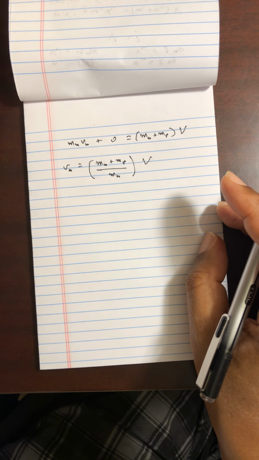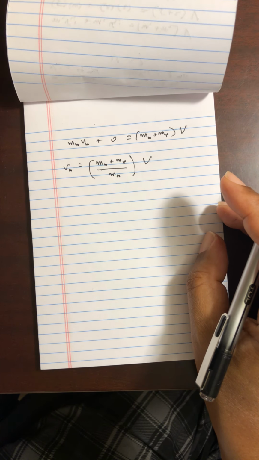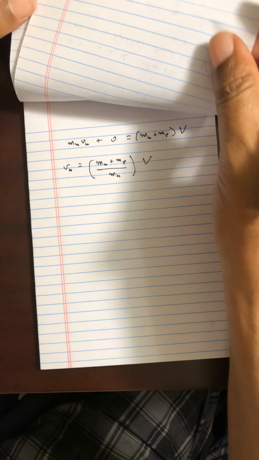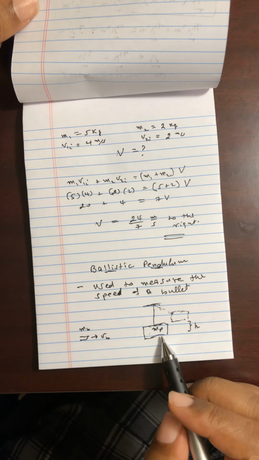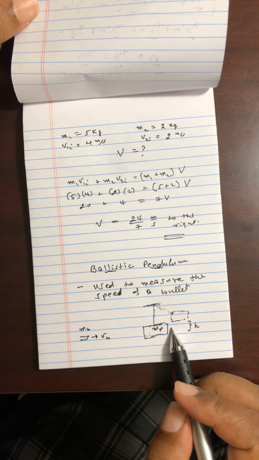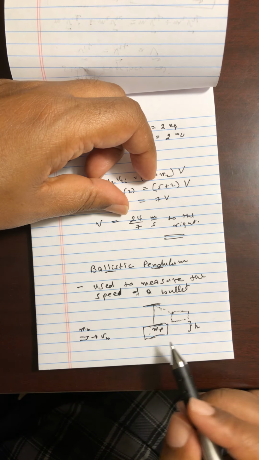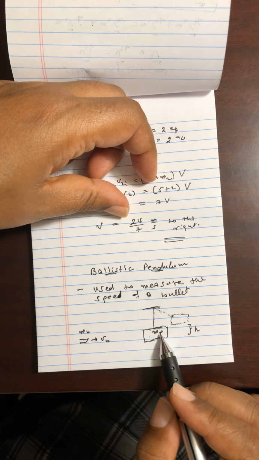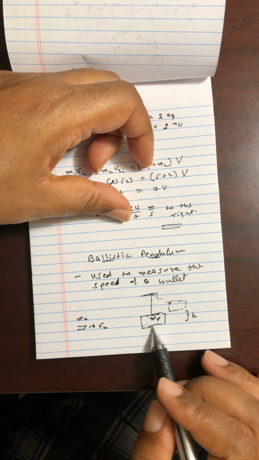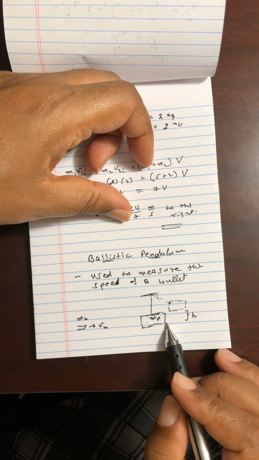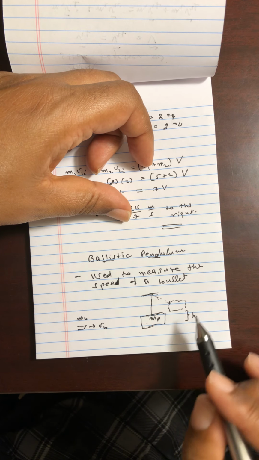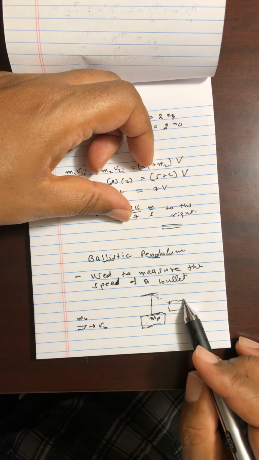Now we know that after the collision, the system has the speed capital V and then rises to this height over here. This means the kinetic energy the object has at the bottom location will be completely converted to gravitational potential energy at this location.